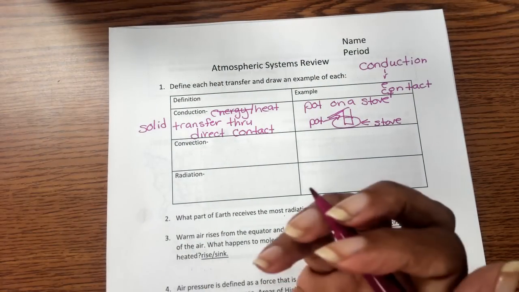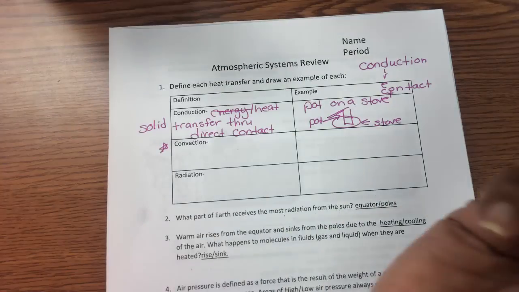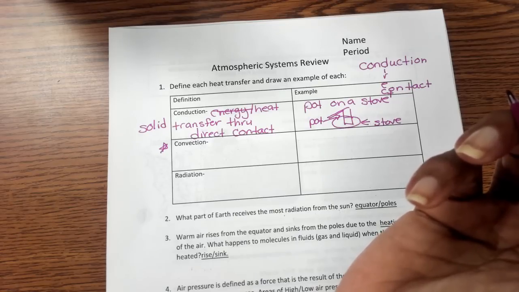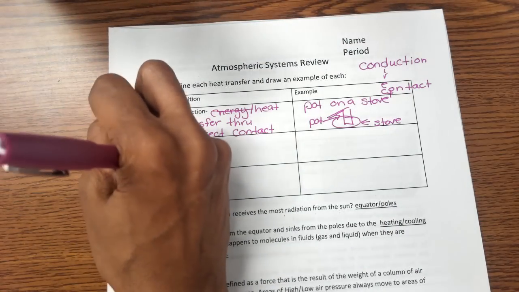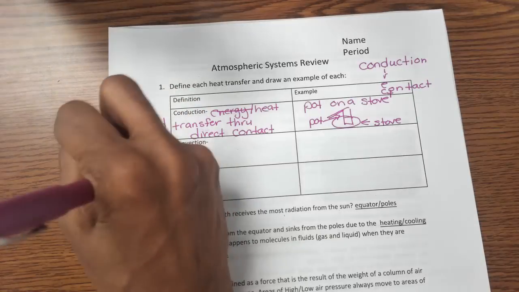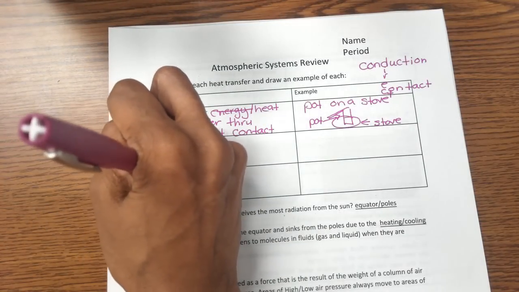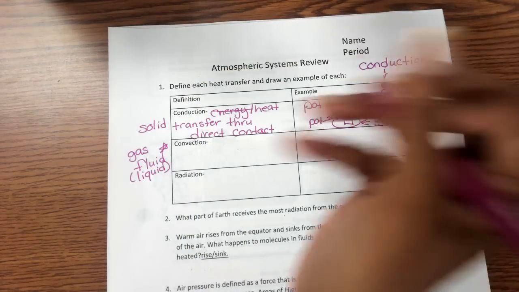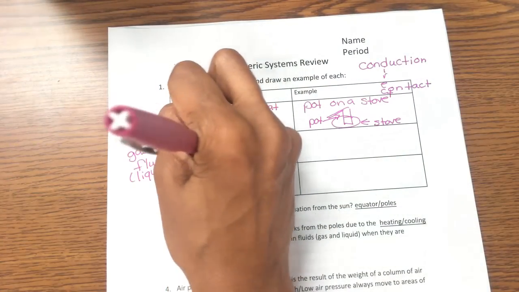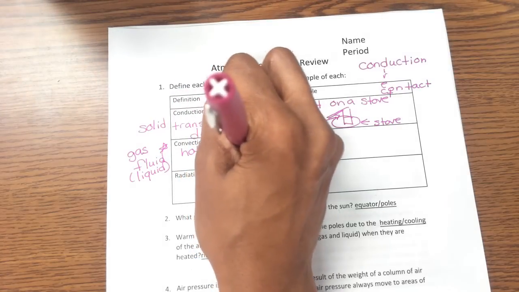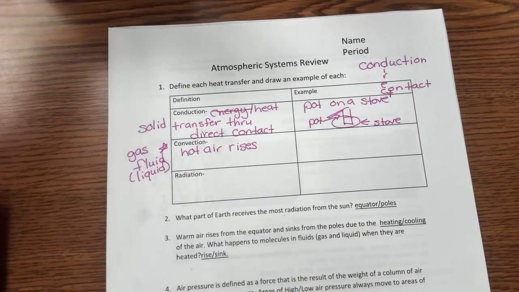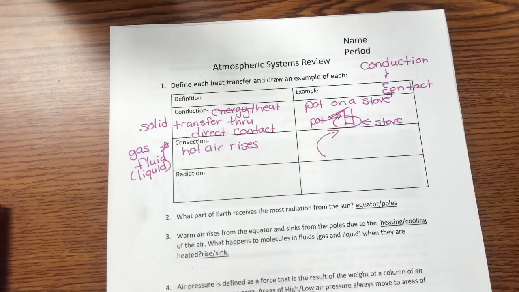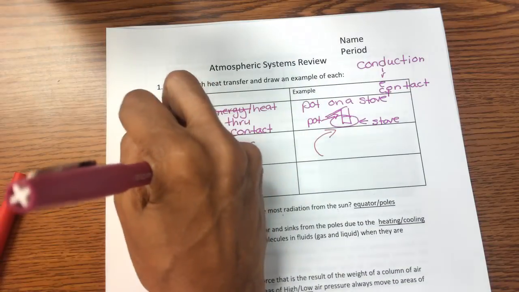The next one we talked about, and I want you to star this because this is the main one that relates to weather, is convection. It's the transfer of thermal energy in a fluid, and I'm going to put liquid in parentheses, and also gas. This is where your hot air rises and your cold air sinks.